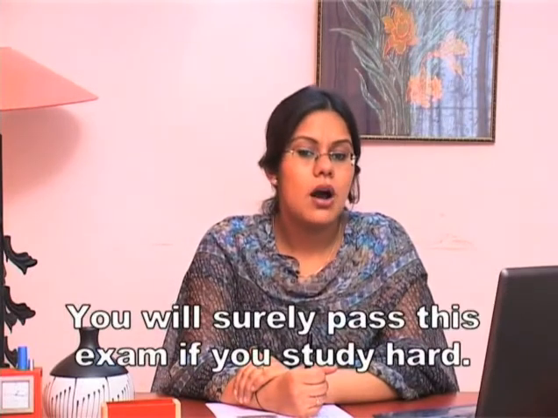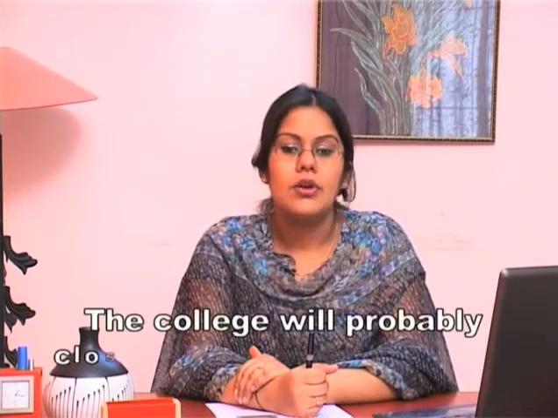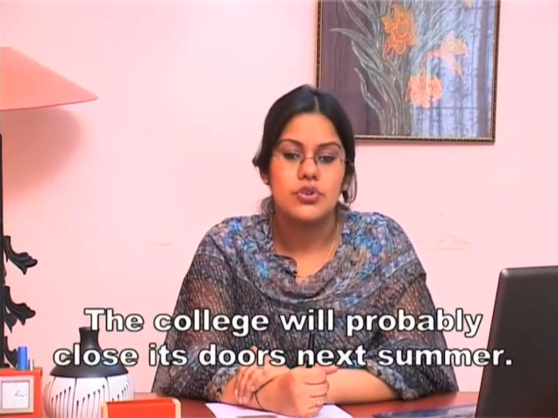Then we have another example for you. You will surely pass this exam if you study hard. Again, this is a condition which will happen in future. The verb is pass in its first form and will is the modal. Next, the college will probably close its doors next summer. Next summer, this word tells you that it is going to happen later on. It has not already happened, or it is not happening right now. It is a future tense.